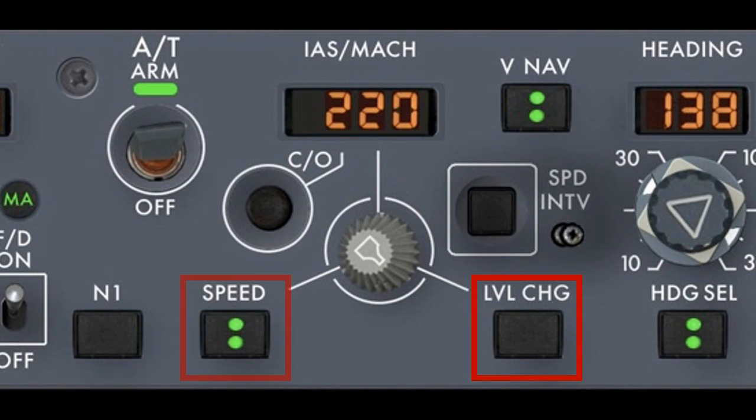Note: the speed and level change button cannot be engaged at the same time. Likewise, the speed and N1 button cannot be engaged at the same time either. The VNAV button takes the flight control to a higher level. Once selected, the VNAV system will take control of both the speed, climb and descent profiles, and altitude control.